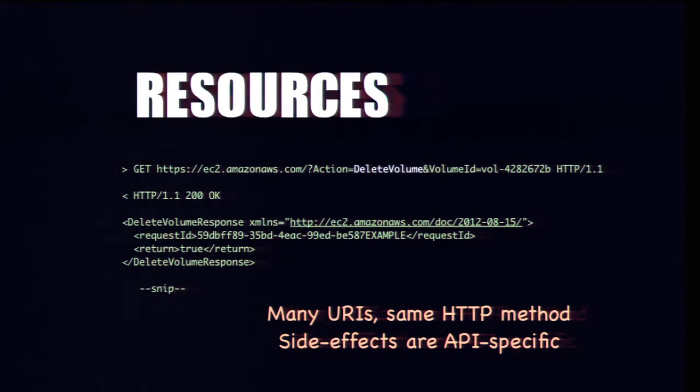However, what resources say is that there's something suggestive inside the URI where you can tell at least what's being affected. You cannot necessarily tell what's happening to it based on HTTP verbs. And you can see, for example, here, the resource and what's happening to it is conflated in the same word. So delete volume is action, right? So it's actually conflating two things at the same time.